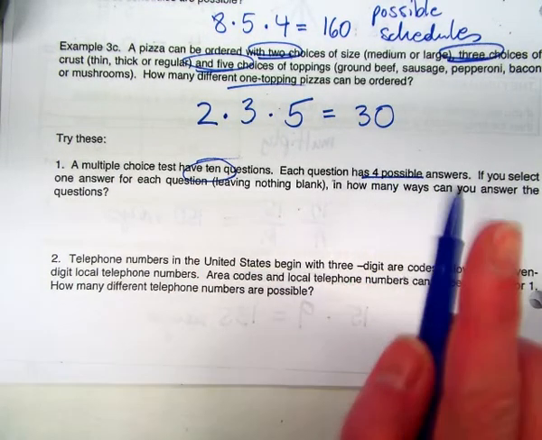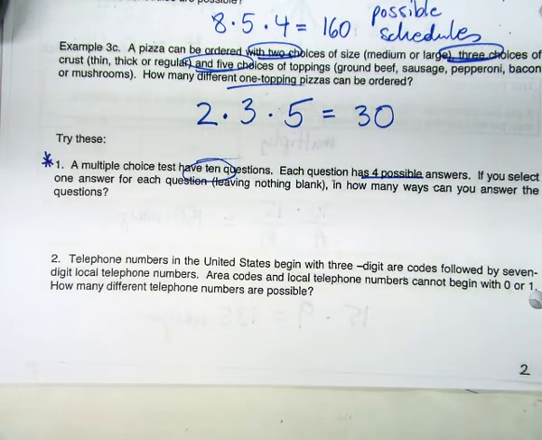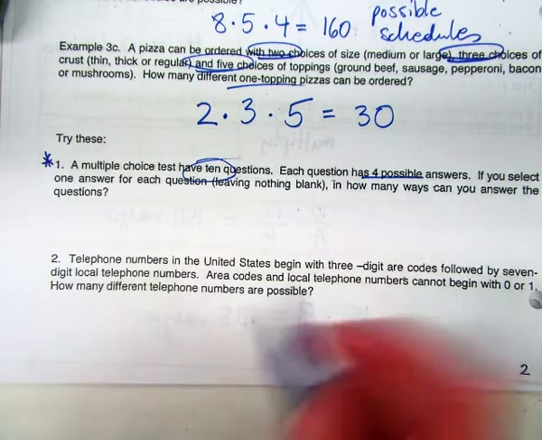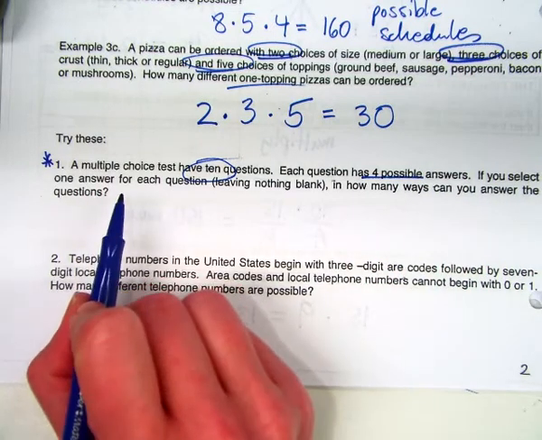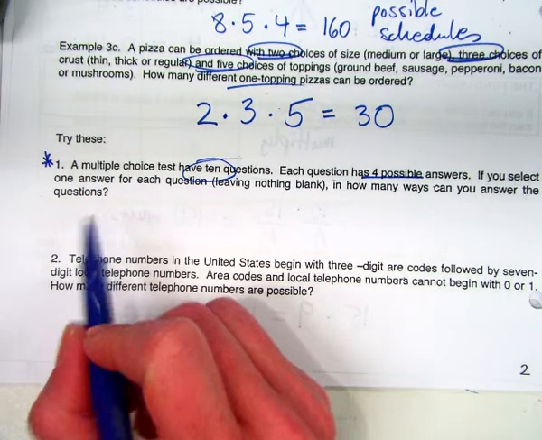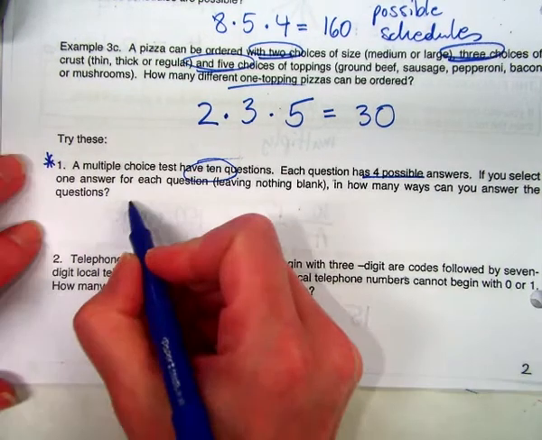But here's what I want. This is kind of a different type of question. If you select one answer for each question, in how many ways can you answer the questions? This is not necessarily asking in how many ways can you have a correct answer selected, because that's what people think of at first.